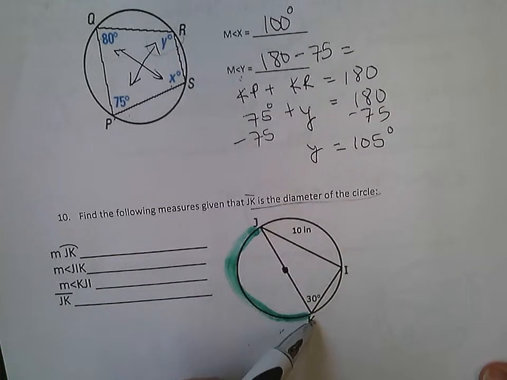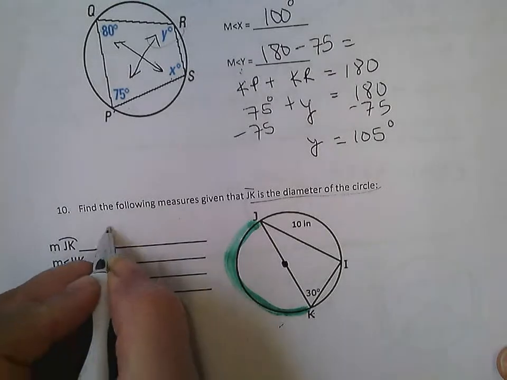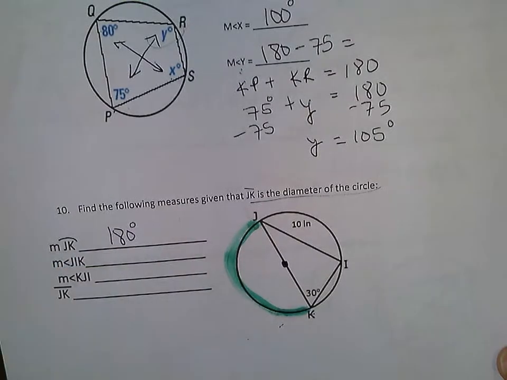Because this is the diameter, it cuts our circle in half, so JK must be 180 degrees.